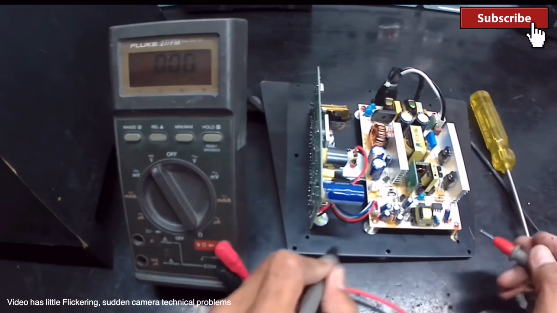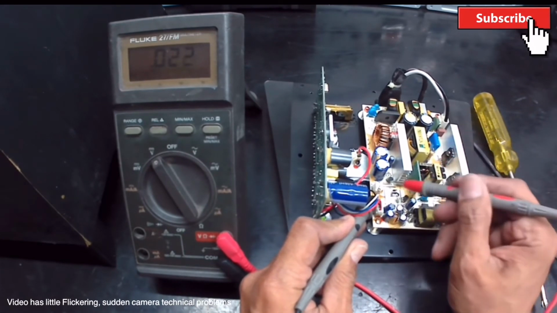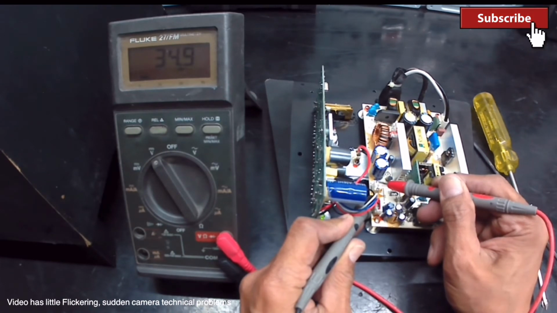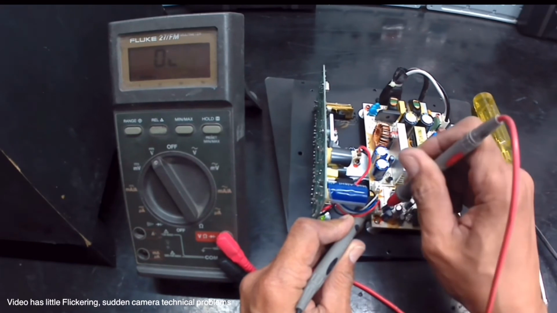Let's test the voltage output of the switch mode power supply board. Guys, there's a 35 volts DC output voltage at socket number 1. It means that the amplifier power supply is working.